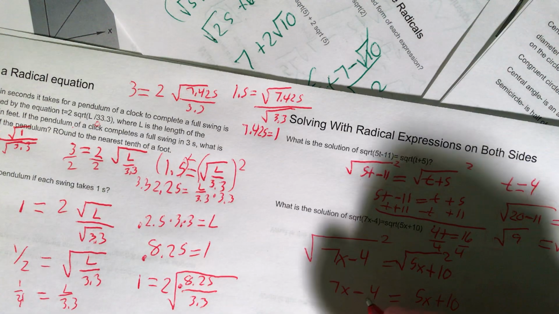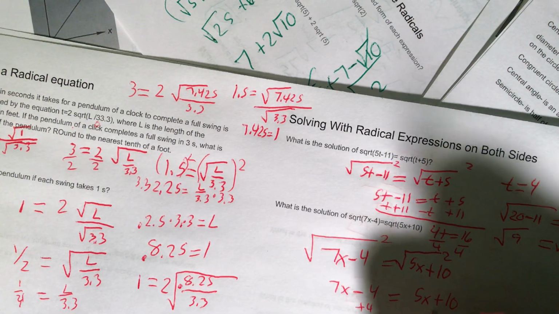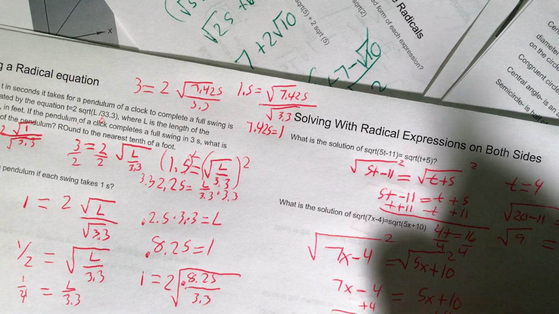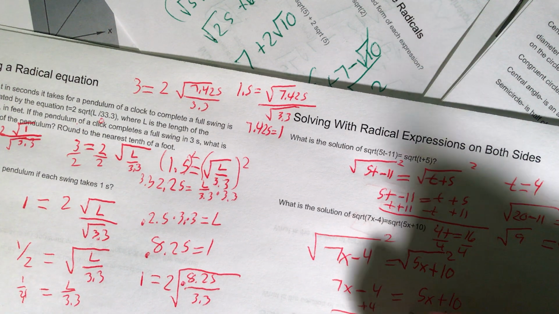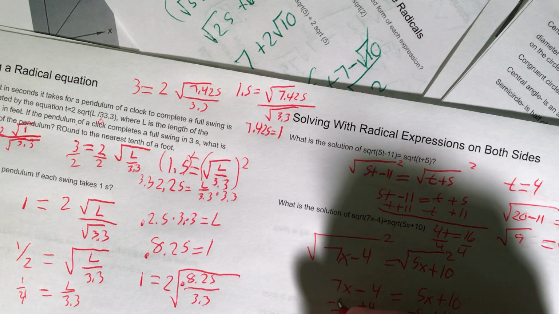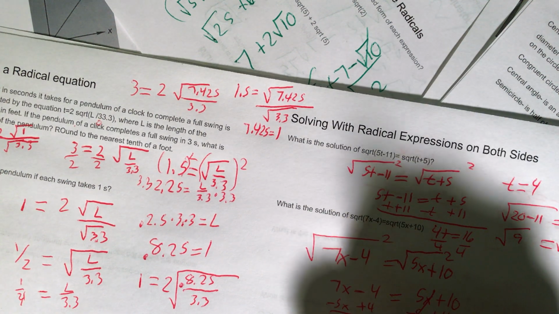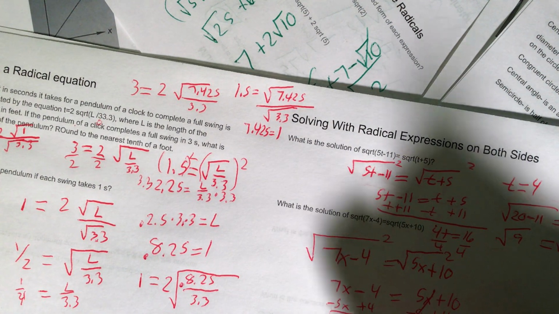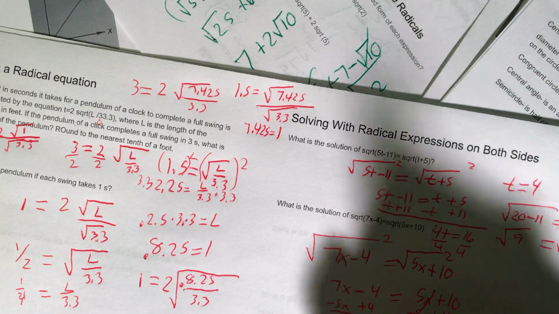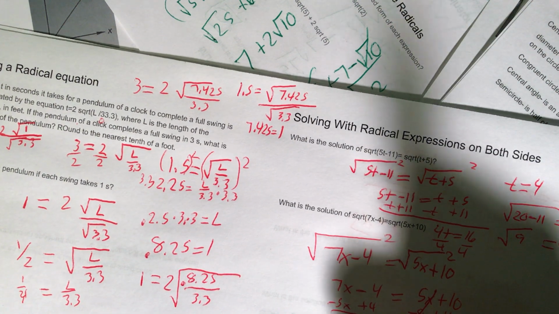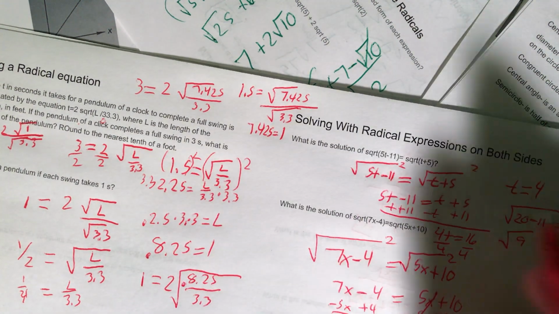Now it became, once again, a very easy math problem. This gets me 14. I'm going to minus the 5x over, minus 5x over. That gets that gone. This side's going to leave me with 2x equals 14. Divide by 2, x equals 7. Okay, put 7 back up in there.